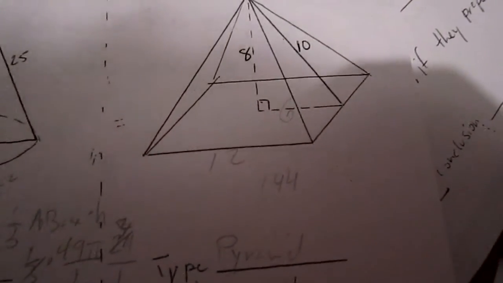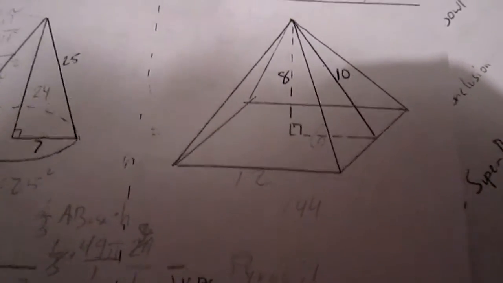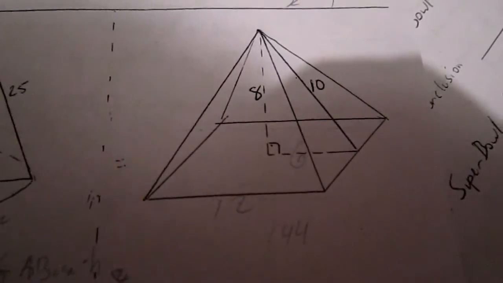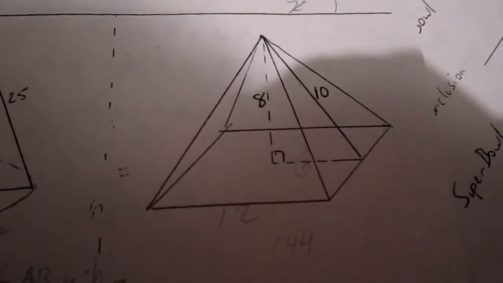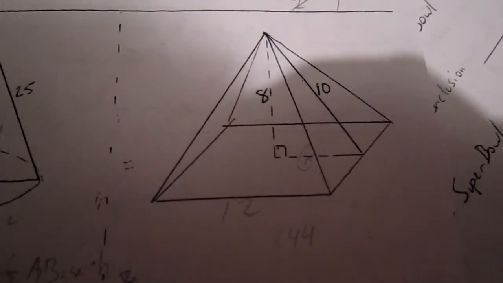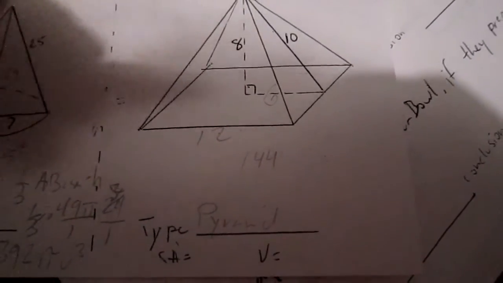The area of the base, which is the area of this square, so that's 144 plus, let's see here, 2s times the slant height. So it's 2 times the 12 times the slant height, which is 10.